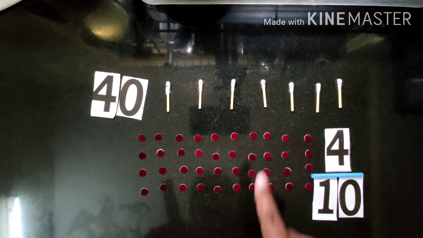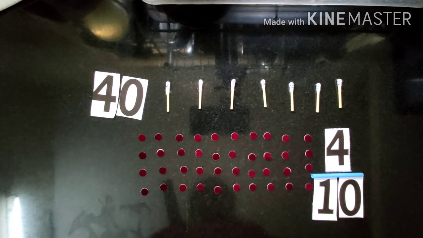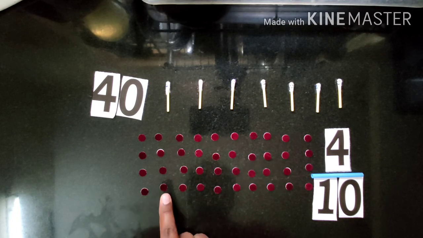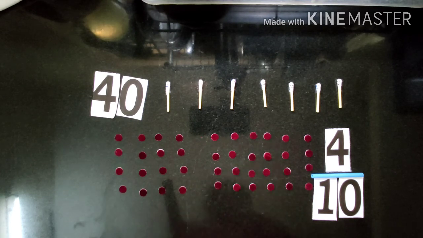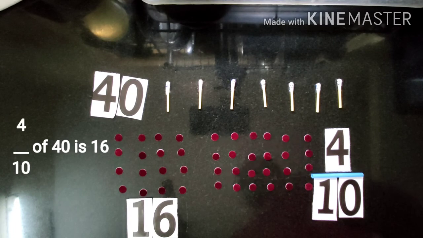Each group there are 4 bindis. So 4 out of 10 means take 1, 2, 3 and 4 groups out of these 10. So this is the 4/10 of 40, which is nothing but 16.